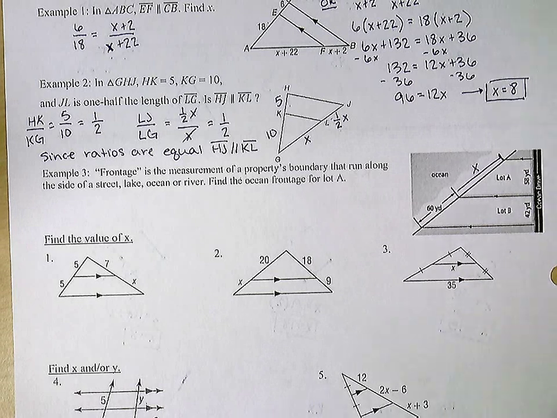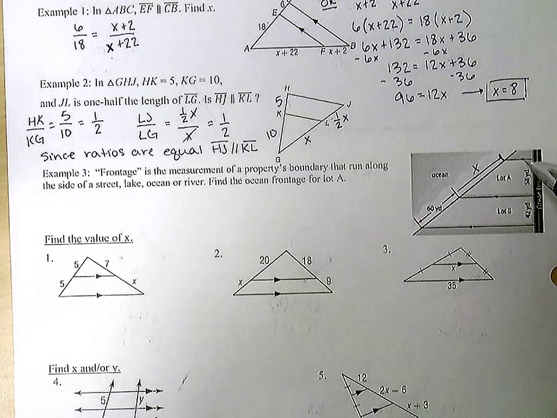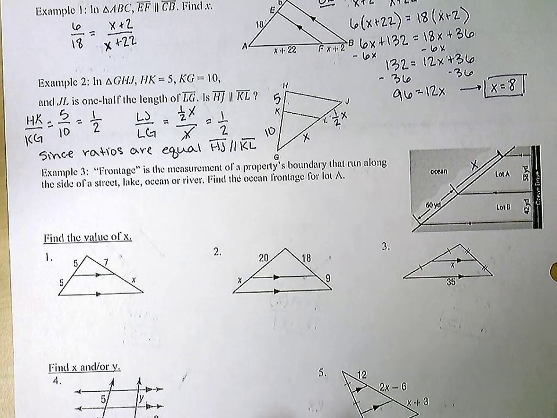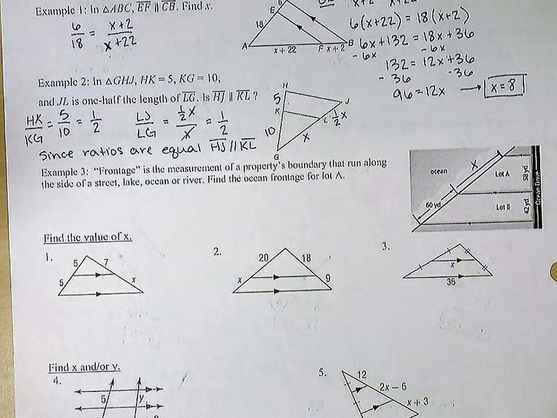So if I look at my picture really close, I can see these little arrows in each of these lines. What do those arrows mean? That they're parallel. So I can set up a proportion because those lines are parallel.